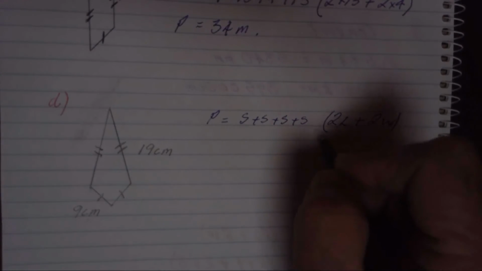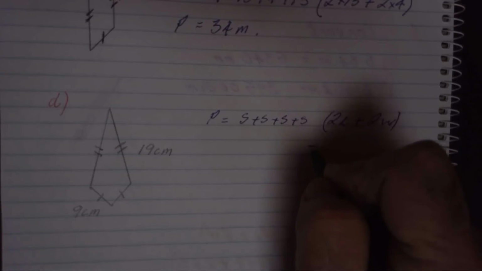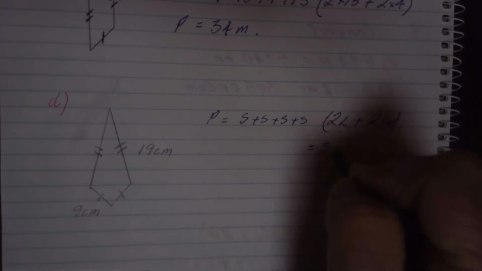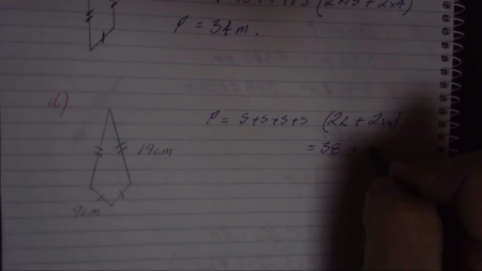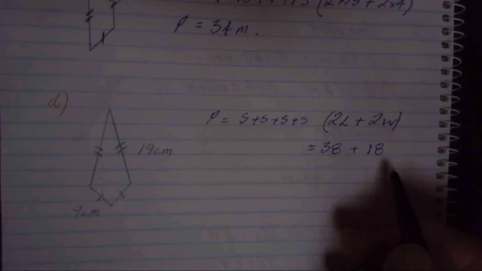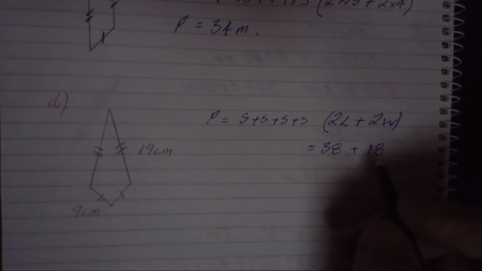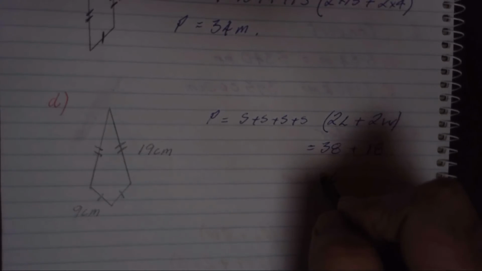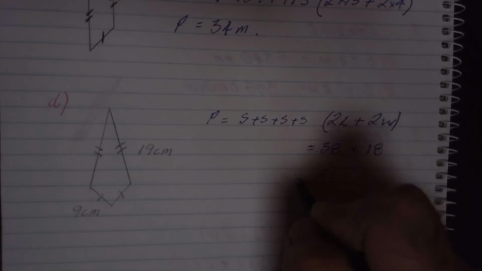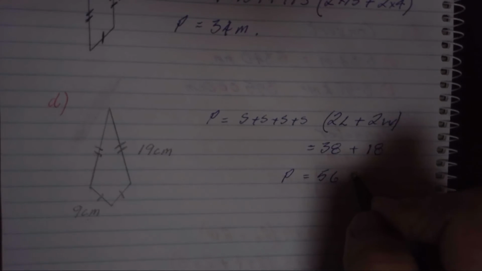So when I do that, I've got 2 19s are 38, plus 2 9s are 18. So I've got 38 and 18. 8 and 8 is 16. The 6, carry the 1. 2 and 3 is 5. So perimeter, we just put P, equals 56 centimetres.